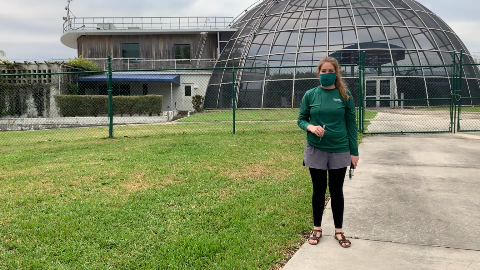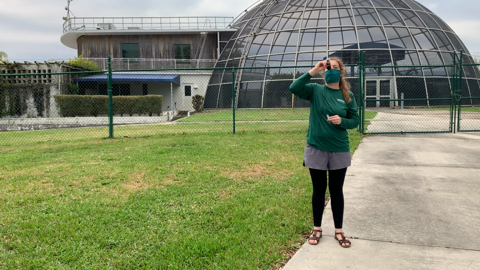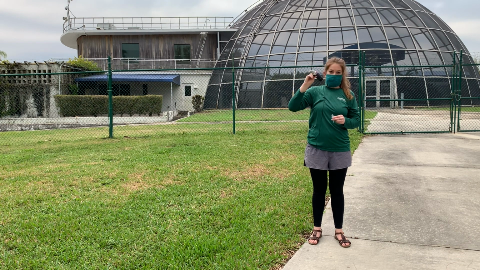All right, this is our last salinity measurement for sample number 3. This one looks to be 32 parts per thousand.